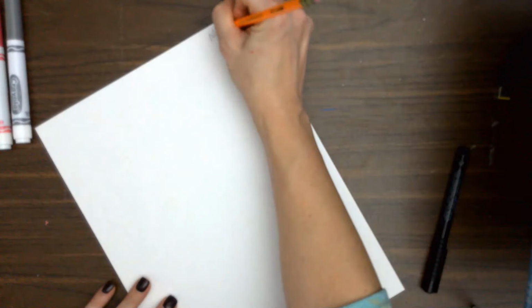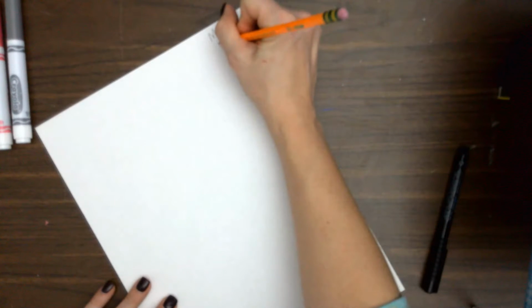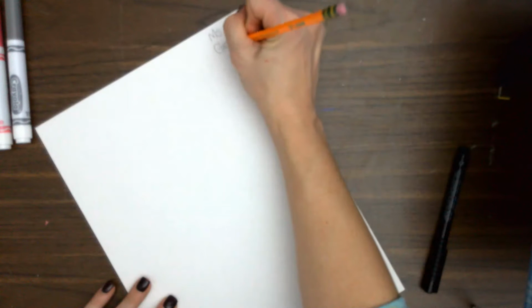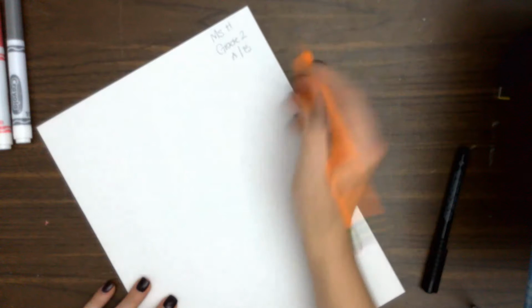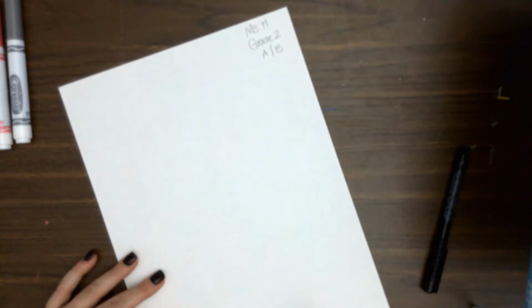First things first, make sure your name is on the back of your paper with grade 2, and then whether you're in group A or group B, please circle whichever one applies to you.